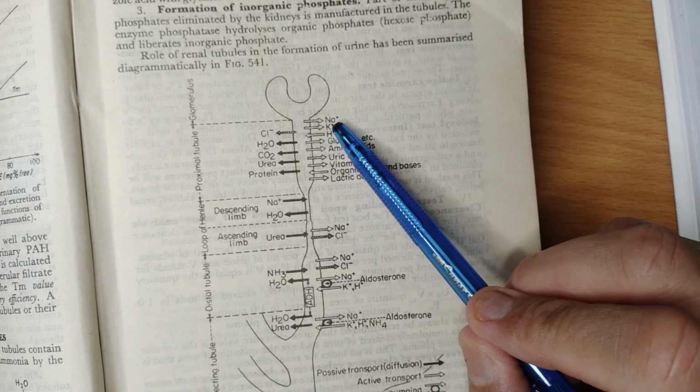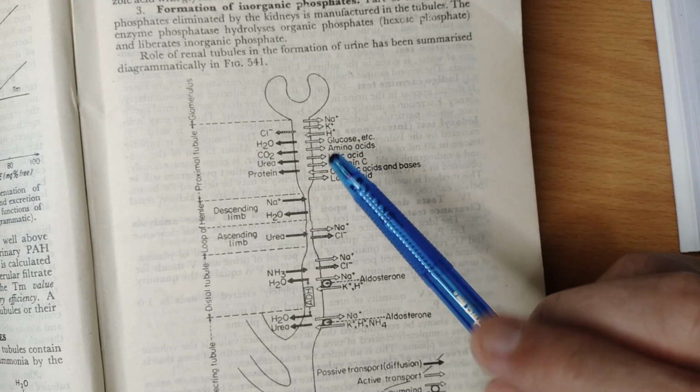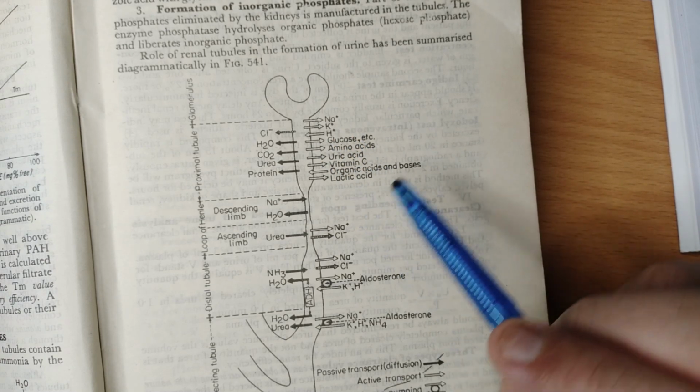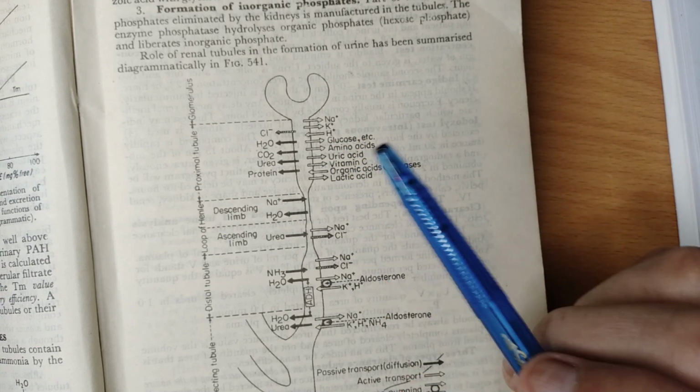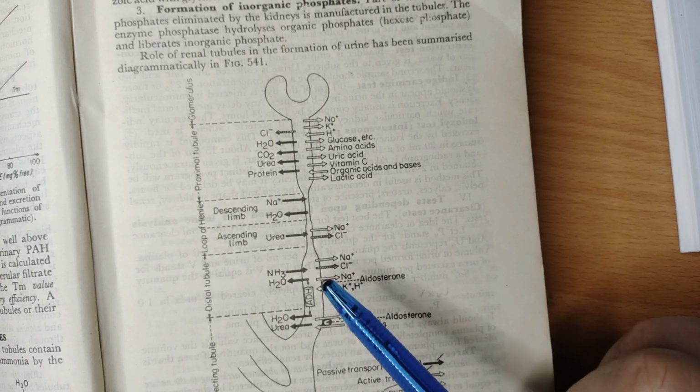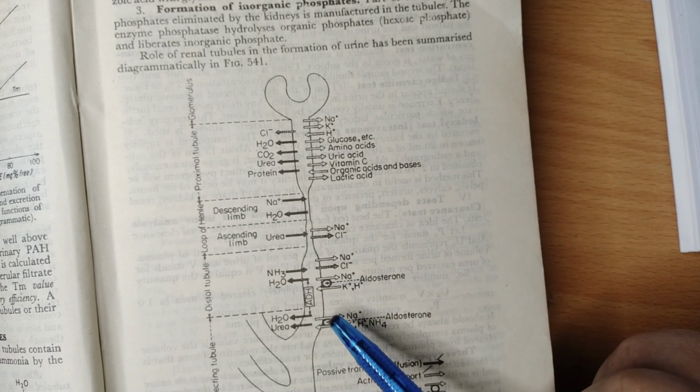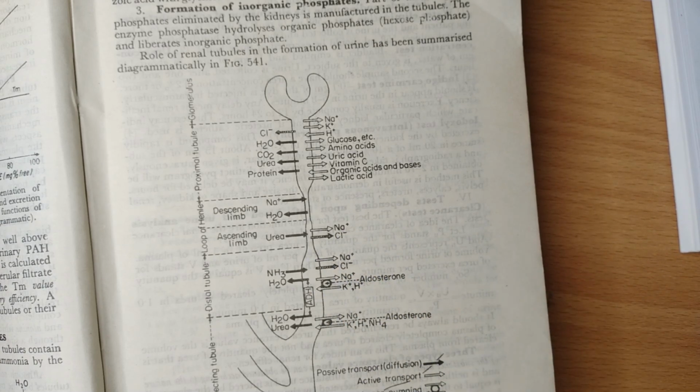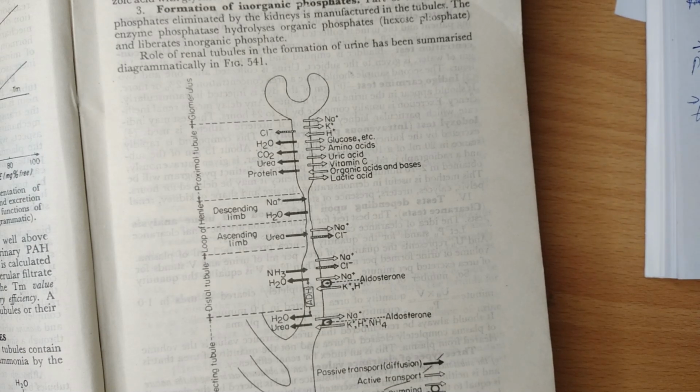Active reabsorption of sodium along with passive reabsorption of water takes place in the proximal tubule. Here water and electrolytes are reabsorbed as an isoosmotic solution, but do not play any role in concentration or dilution of the urine. This is called obligatory water reabsorption. That means the water is being absorbed by the obligatory water reabsorption method.